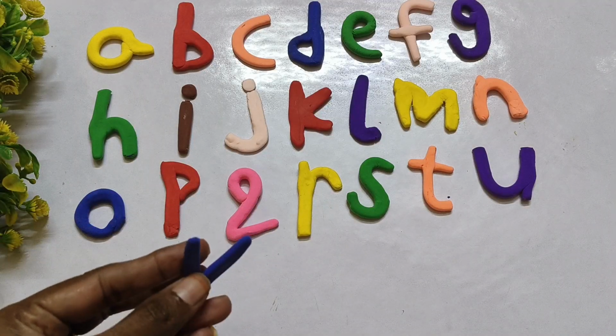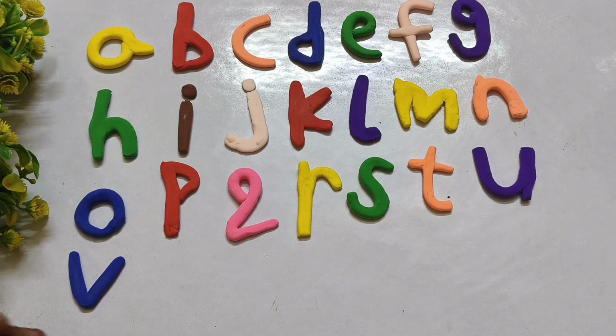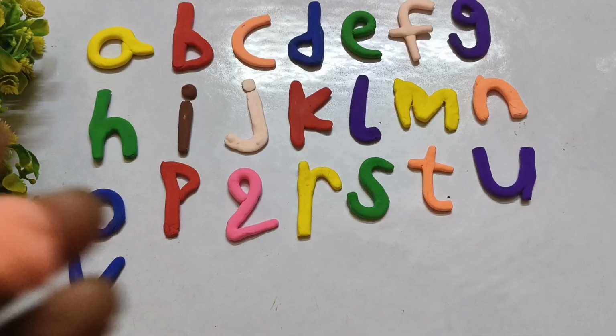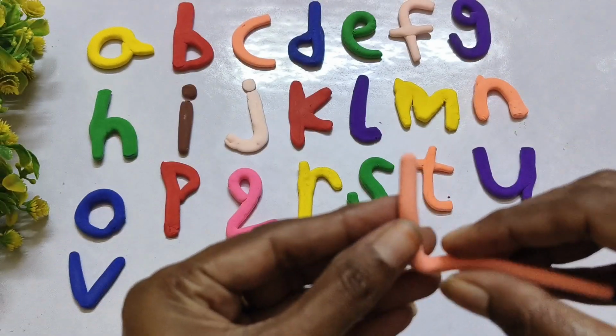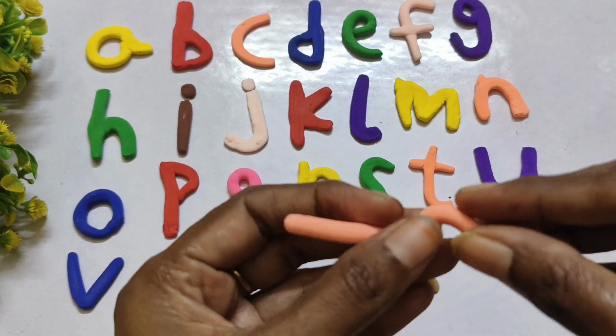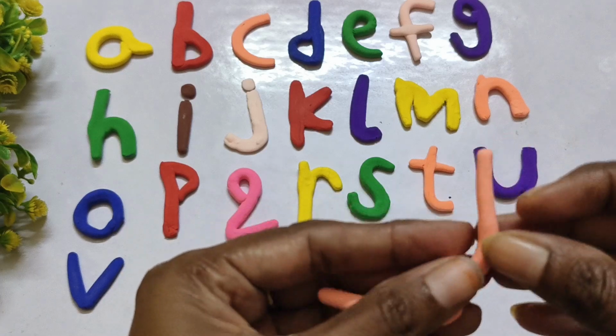W after V. W is for watch, watermelon, water. This is small letter W.